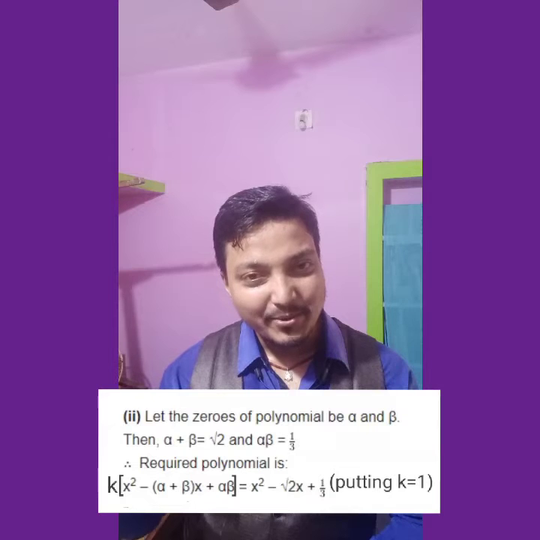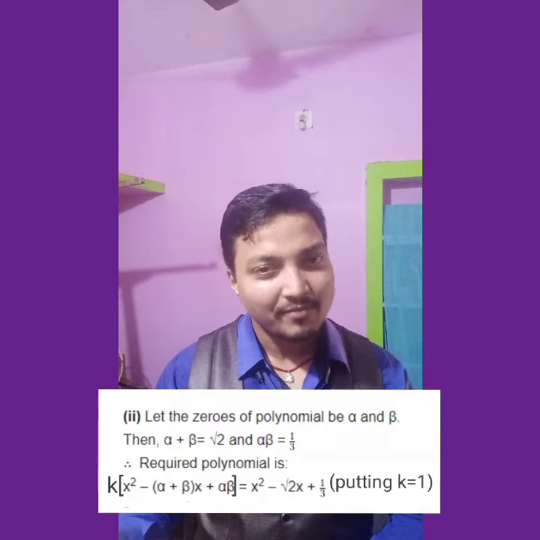Also, the same question I will show you with another easy formula. The quadratic polynomial can be found by the formula k into x square minus alpha plus beta whole into x plus alpha into beta. I am choosing k as 1. You can also choose 2, 3, 4, 5, 6, any number.